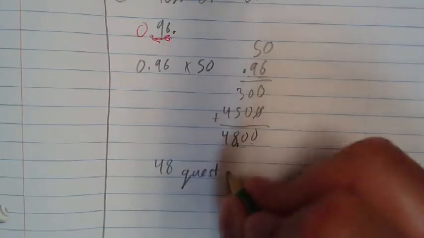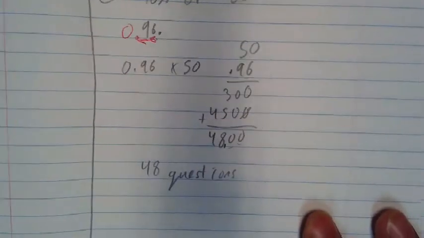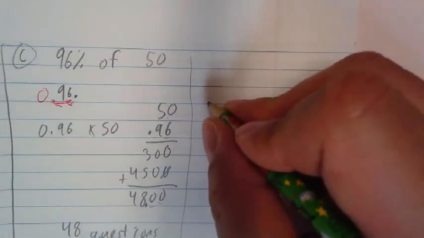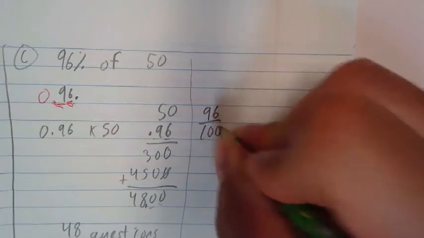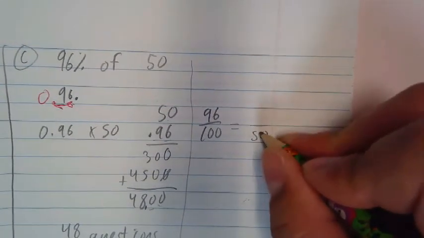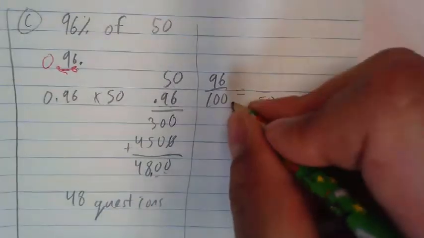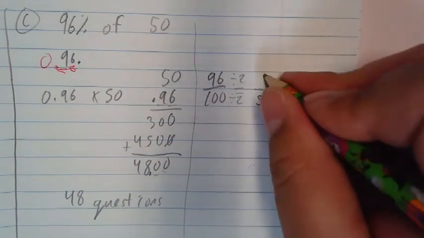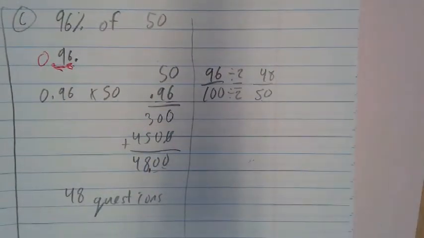Just out of curiosity, would this have made sense if I would have done the percentage as a fraction? You know what? We have time. Why not? Instead of 96%, let's say 96 per 100. Set it as an equivalent ratio to 50. Now see? If I divide this by 2, I get 50. That means if I divide this by 2, bam, same answer. 48 questions. I hope this helps.